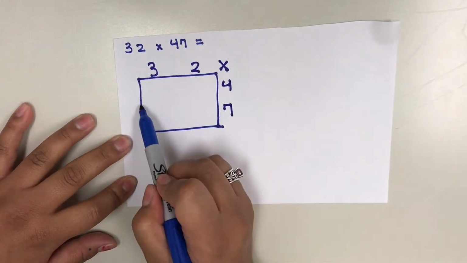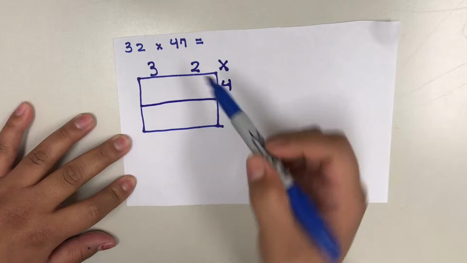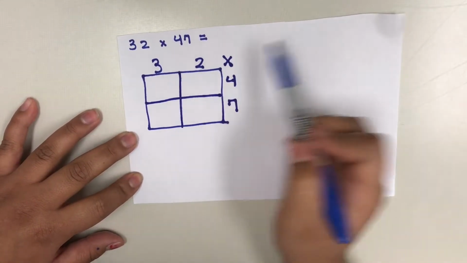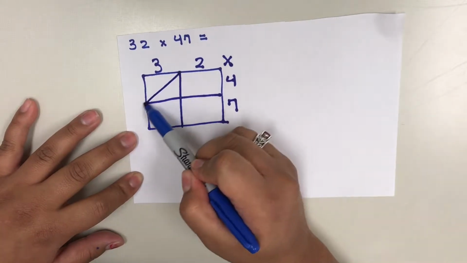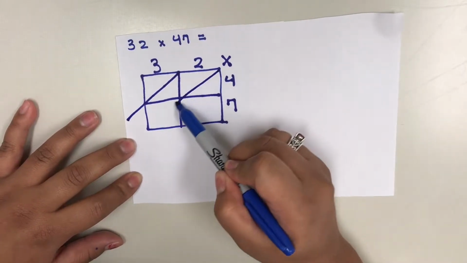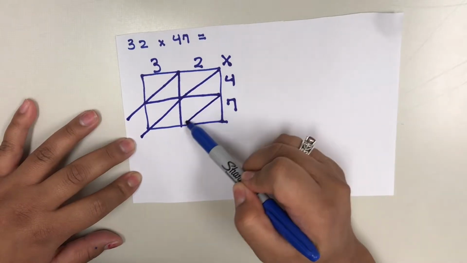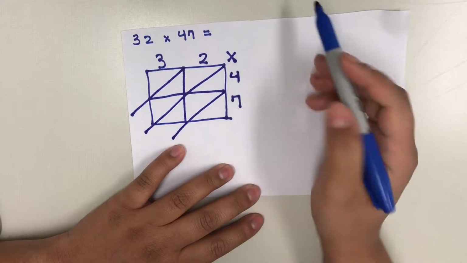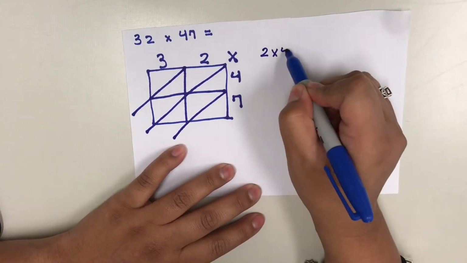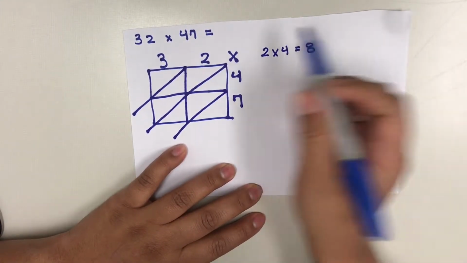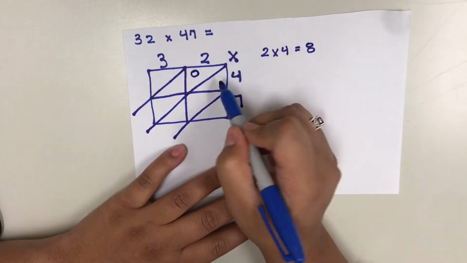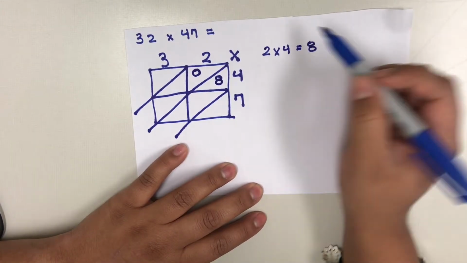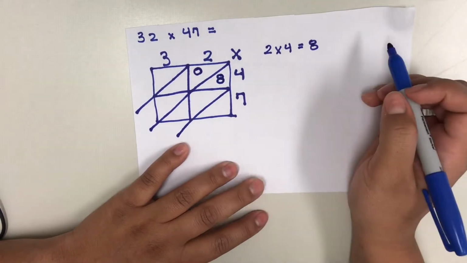47. So then you are going to separate these numbers. See how it's kind of like a house window? And then you're going to draw lines diagonally. So this is when the multiplication starts. First you're going to get your 2 and your 4. 2 times 4 equals 8. So you're going to do 0, 8. Whenever it's only a one digit answer, you have to put a 0 on the top corner.